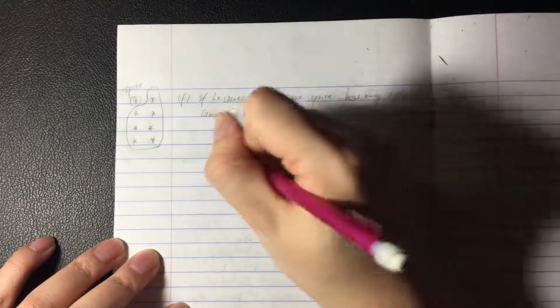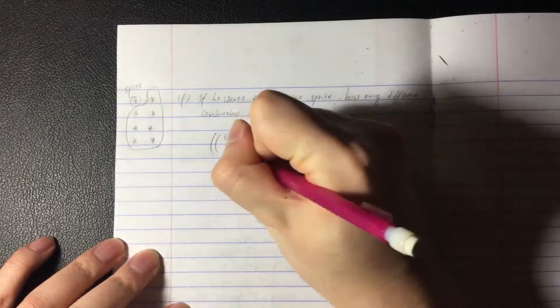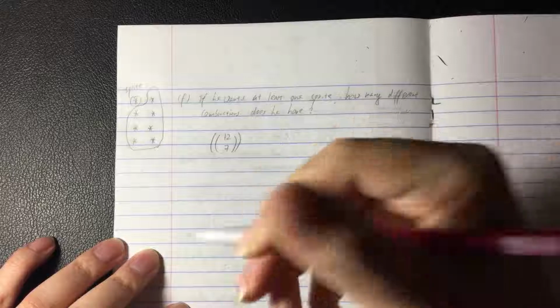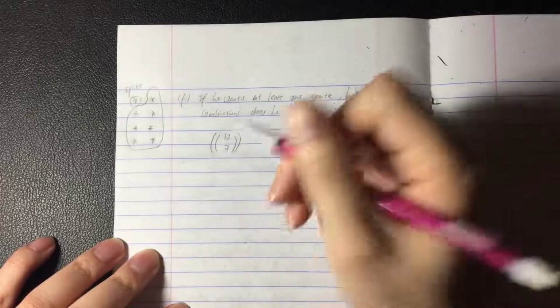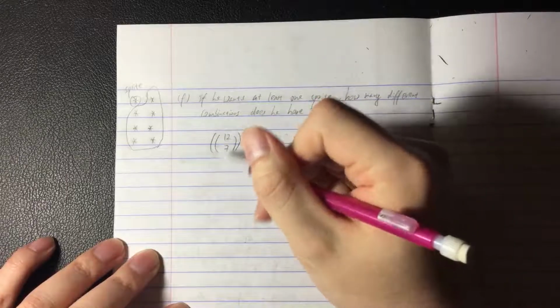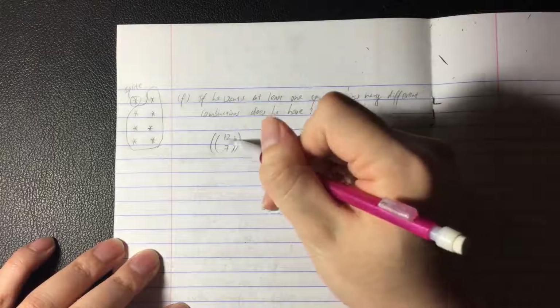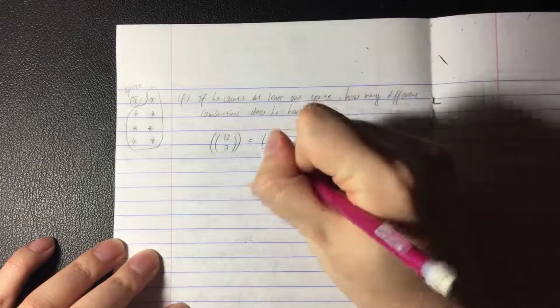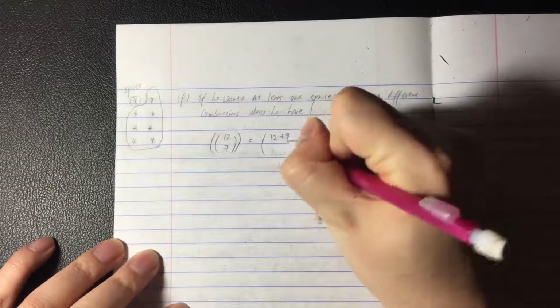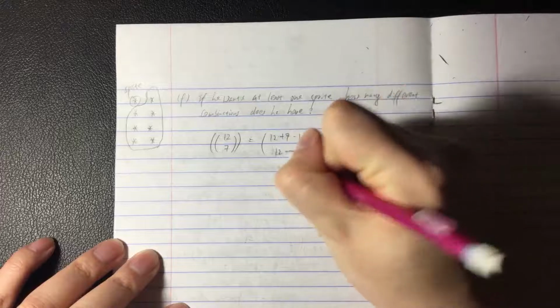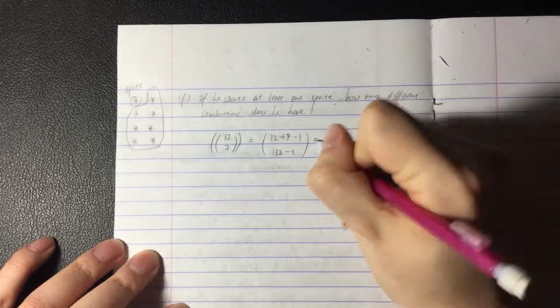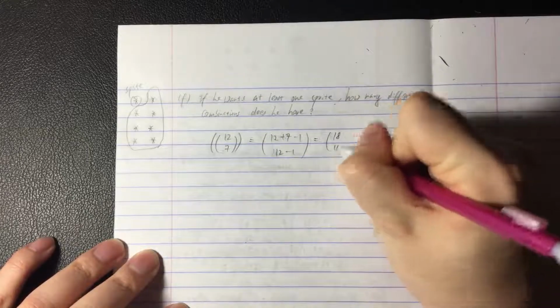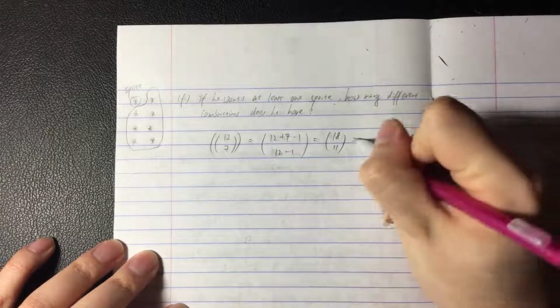Therefore, the number of ways to choose 7 more drinks is 12 multi choose 7, which is 12 plus 7 minus 1, choose 12 minus 1, which is 18 choose 11. Then use a calculator, we can get an answer.